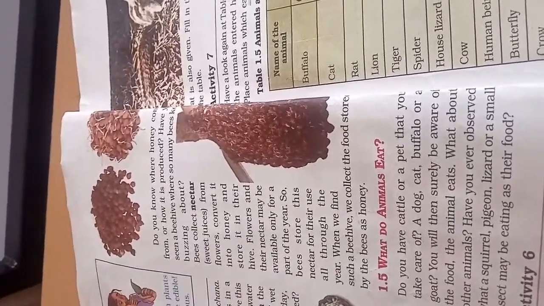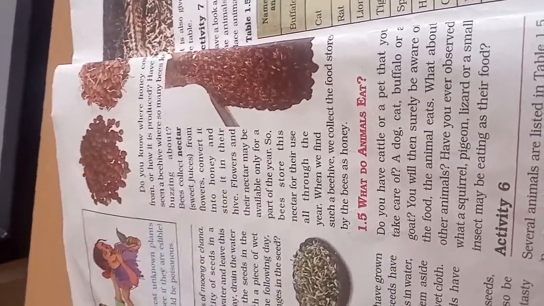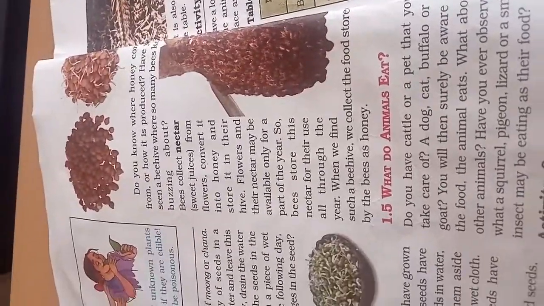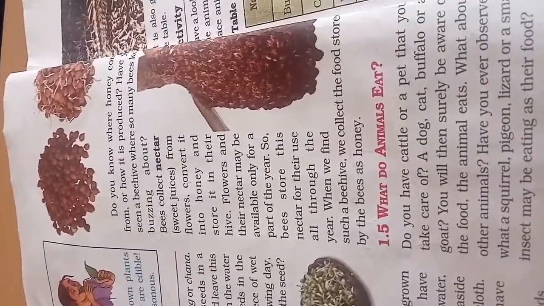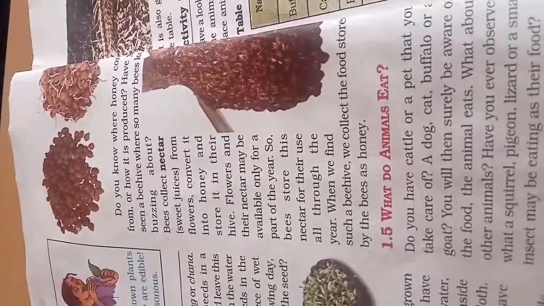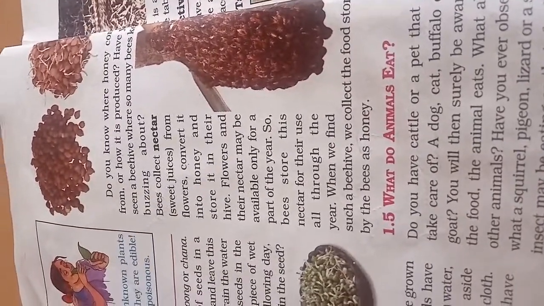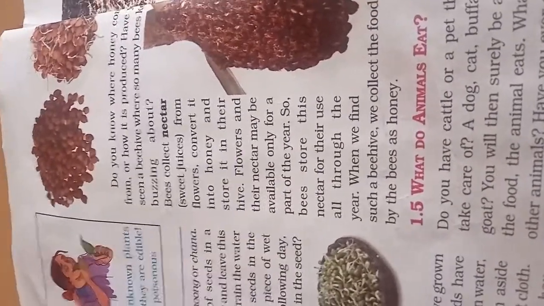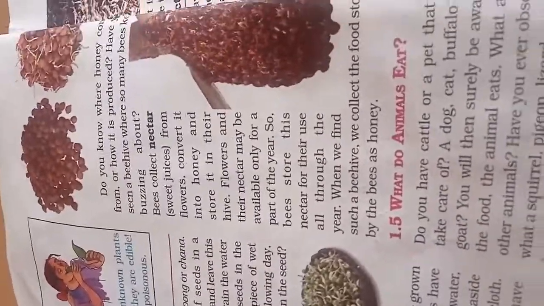So what is the main role of the honeybees? The honeybees always suck and get the nectar from flowers, and the honey is stored within that beehive. Okay, beehive. After that we get the honey from that beehive. Okay, so the nectar, that is a very important question. The nectar is nothing but a sweet substance or sweet juice from flowers, that is called nectar. Okay, thank you students.